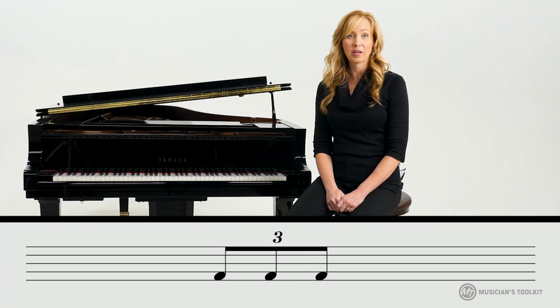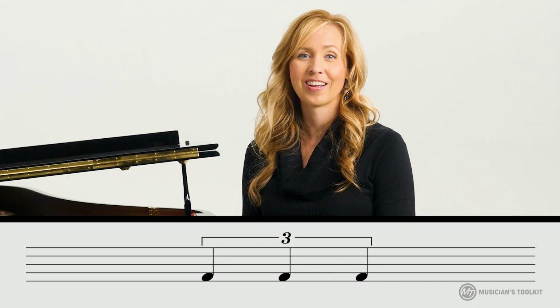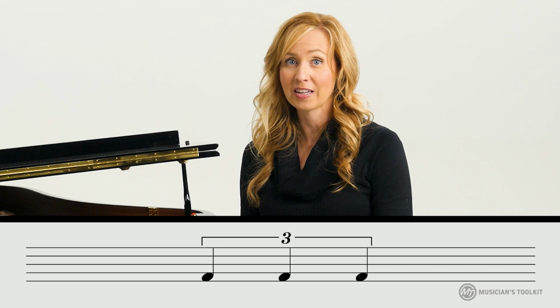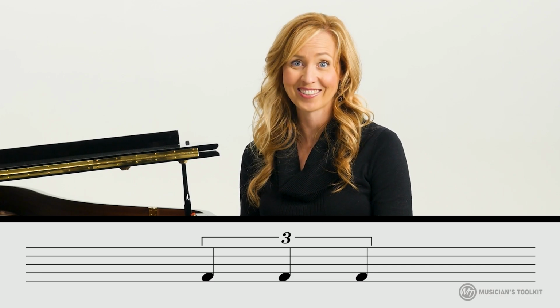Music can be classified into two different feels. A duple feel would be an example of 2 eighth notes in 1 quarter note value. A triple feel would be a triplet, which are 3 eighth notes in 1 quarter note. You can also have 3 quarter notes in the time of 1 half note.